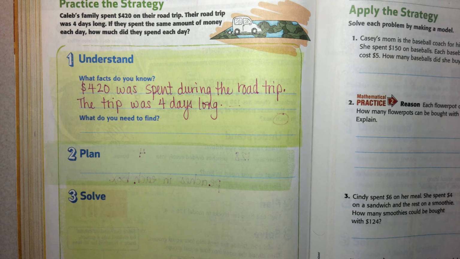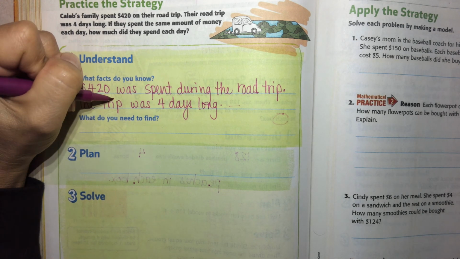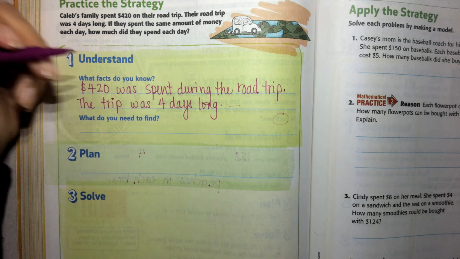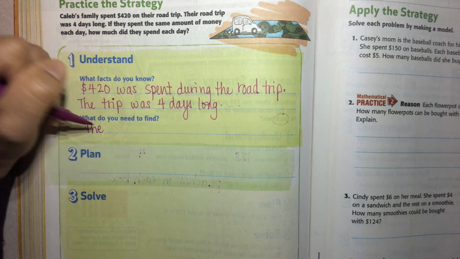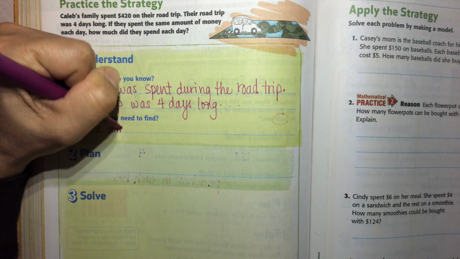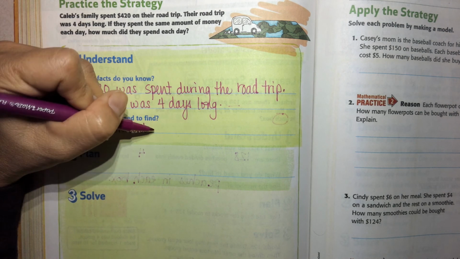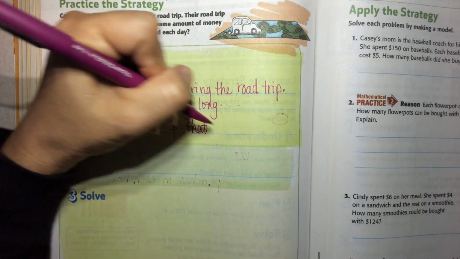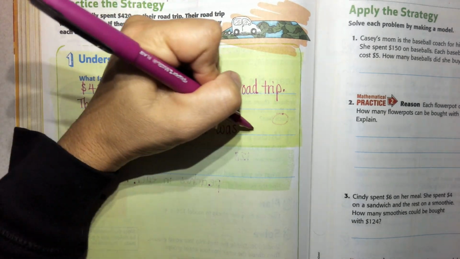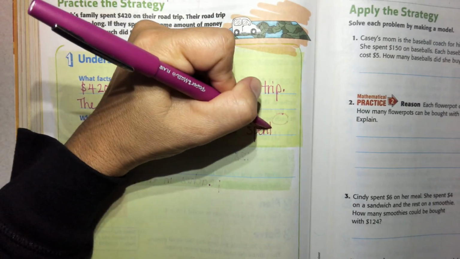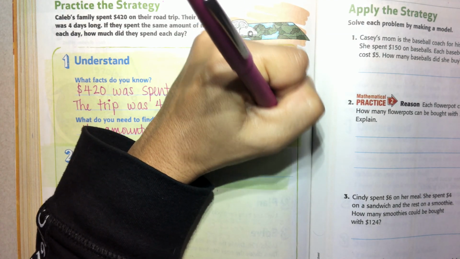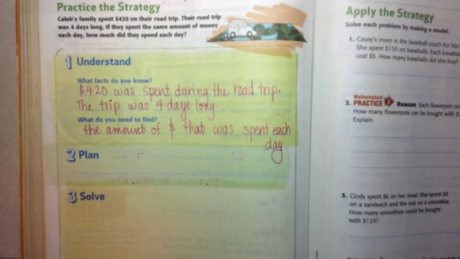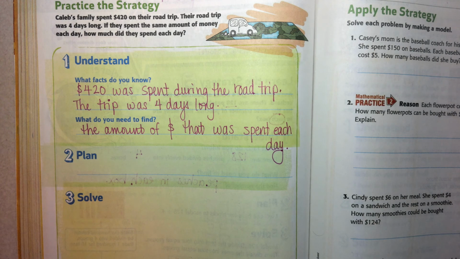And each day they spent the same amount of money. Okay, what do we need to find? We need to find the amount of money that was spent each day. Go ahead and write that down.